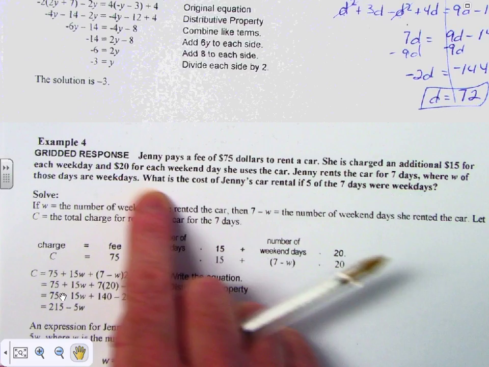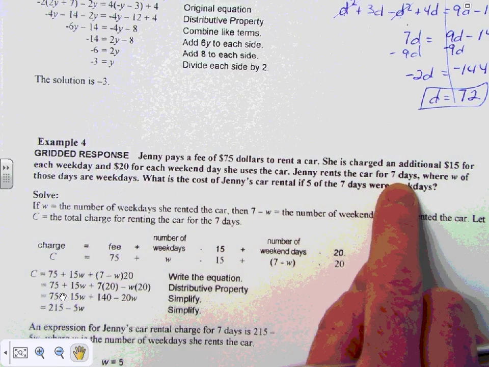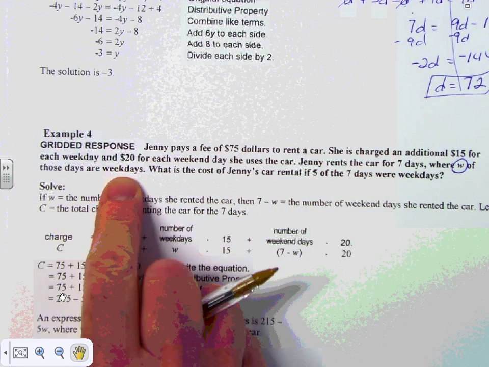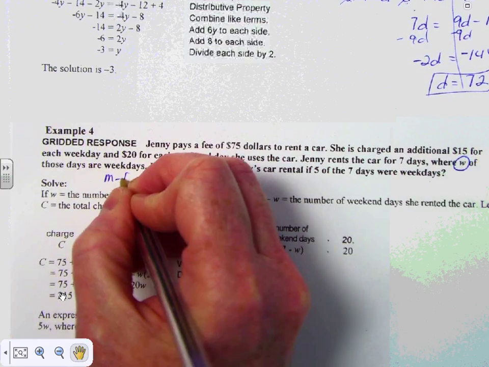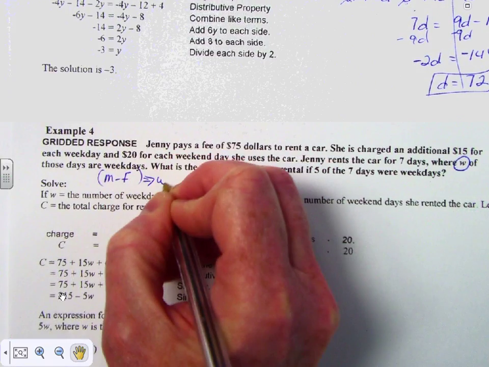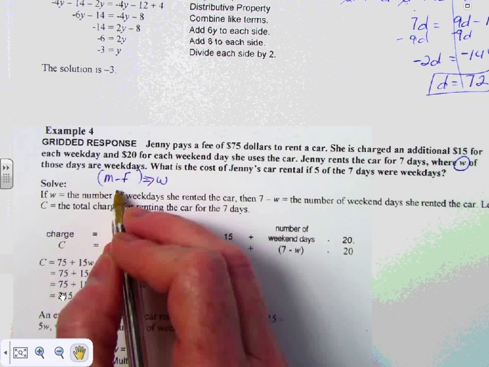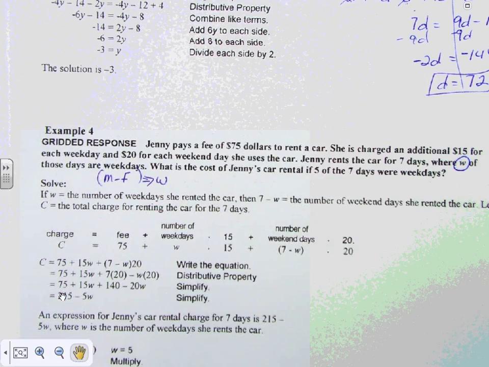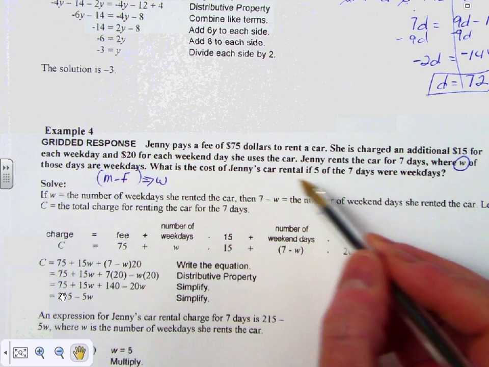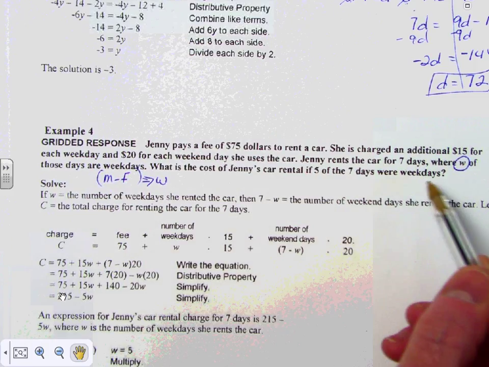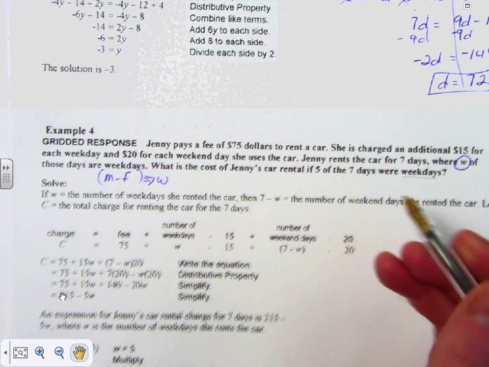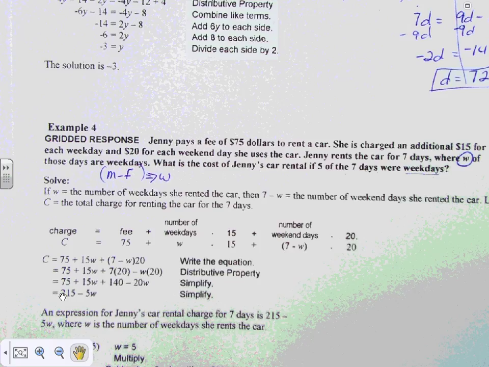If Jenny is going to rent the car for 7 days, they're wanting you to use a W for those days that are weekdays. So that means Monday through Friday is represented with the letter W, right? Well, no. Just W represents any weekday, all the weekdays together. Yeah, there would be 5 of them, and that's part of our thing here. But it says, what is the cost of her rental if 5 of the days were weekdays? 5 out of the 7. So she really is going to rent a car for the full 7 days.